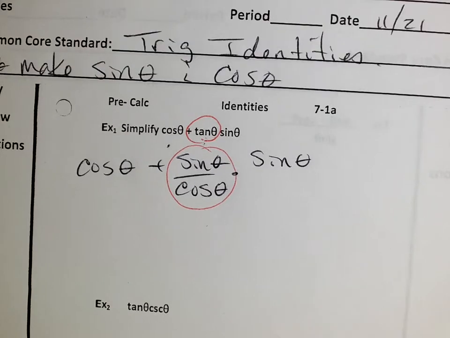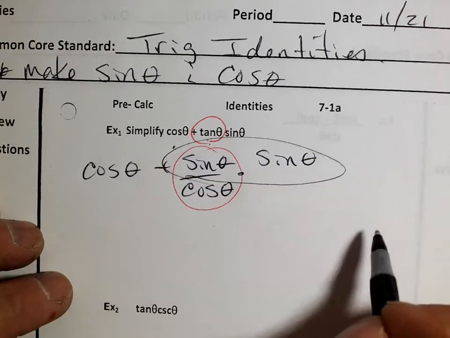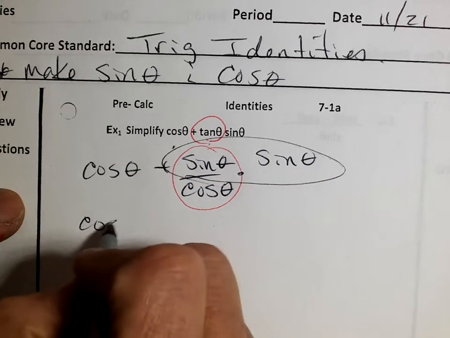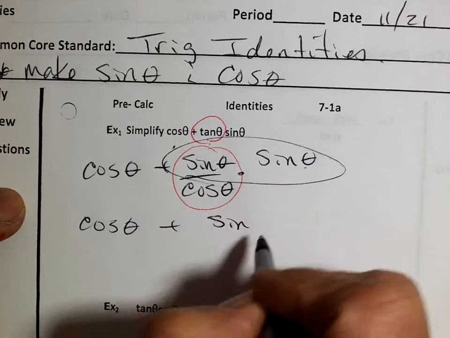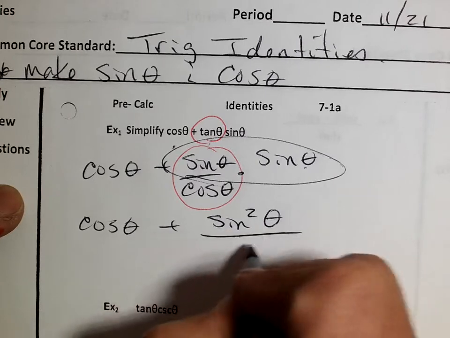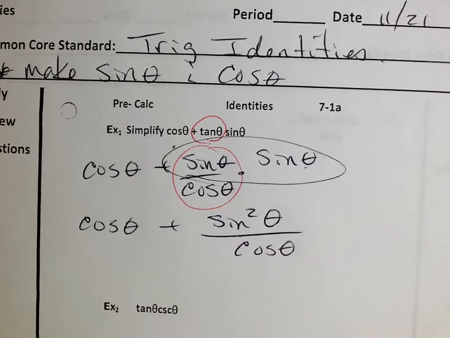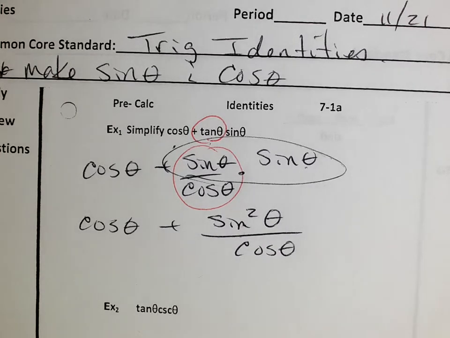Well, that hasn't helped me much, but let's see. Then I can multiply those two. So I'm going to go cosine of theta plus sine times sine is sine squared of theta over cosine. Now it's really important that you put the square here. I'll show you.